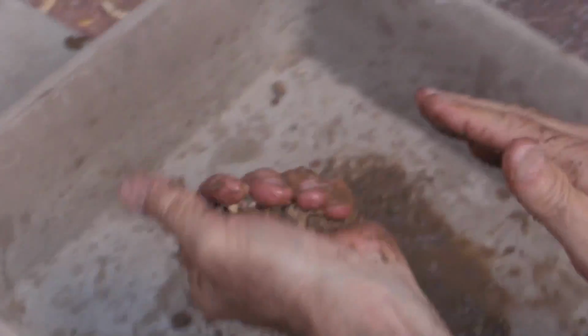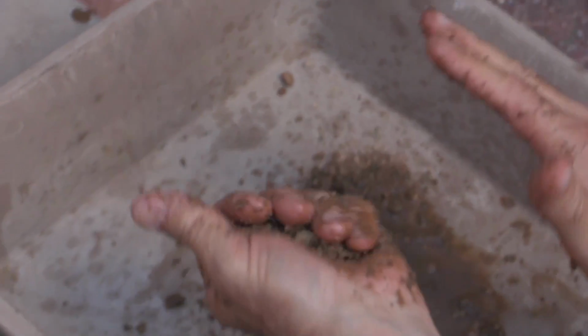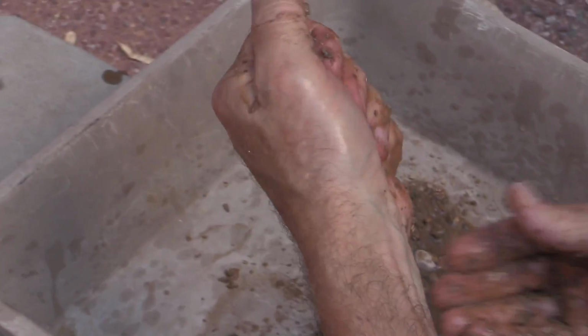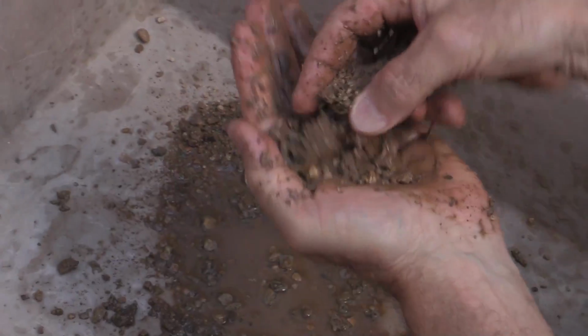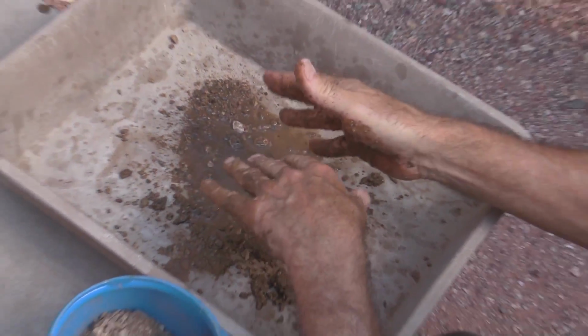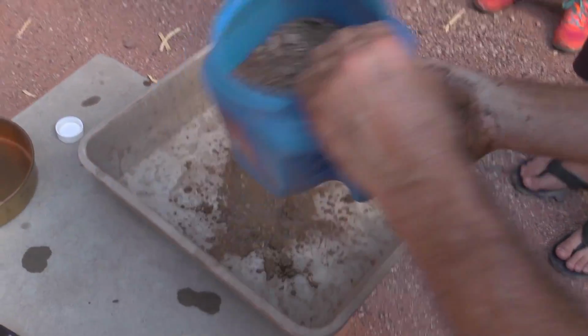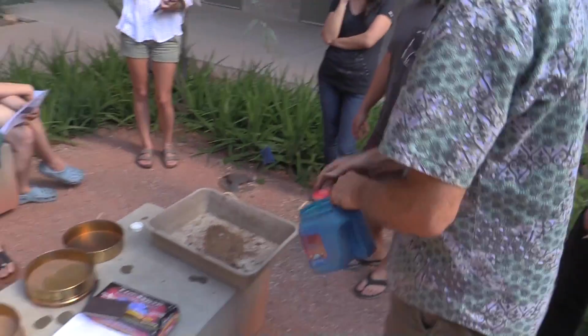Right? Okay. So now you want to see if you can make it roll into a string, and if it holds together when you hang it upside down as a string, that's a sign that it's got a lot of clay in it. I didn't get any notion that there was clay in this sample number 3, which we classified as sand.